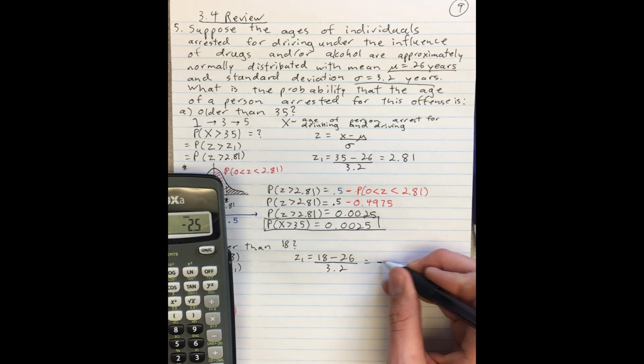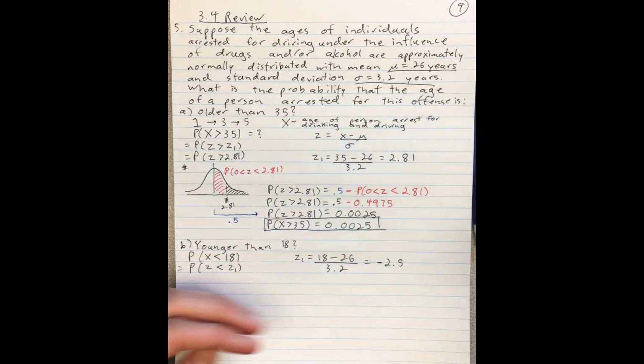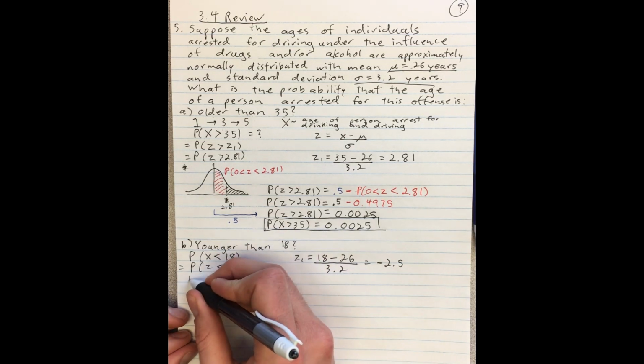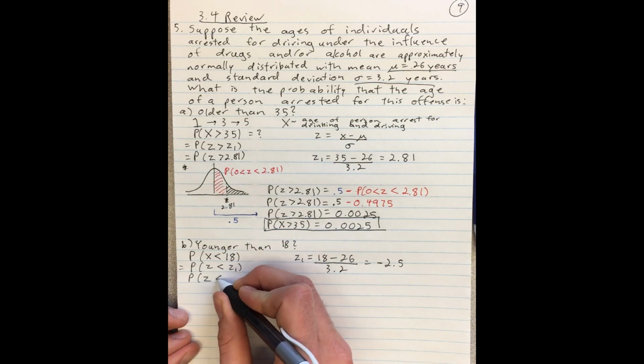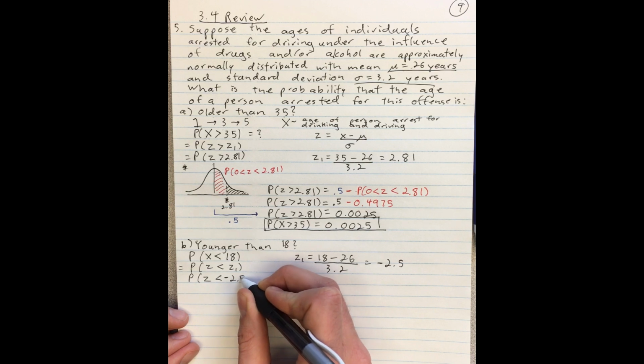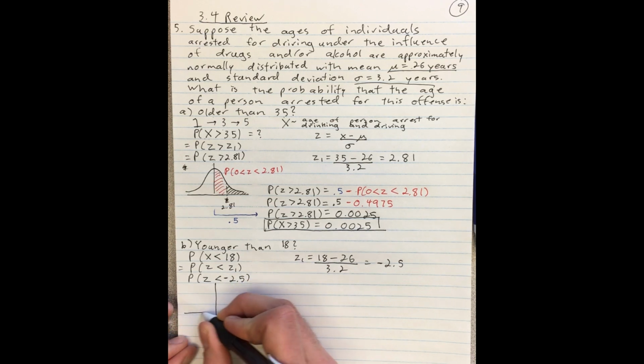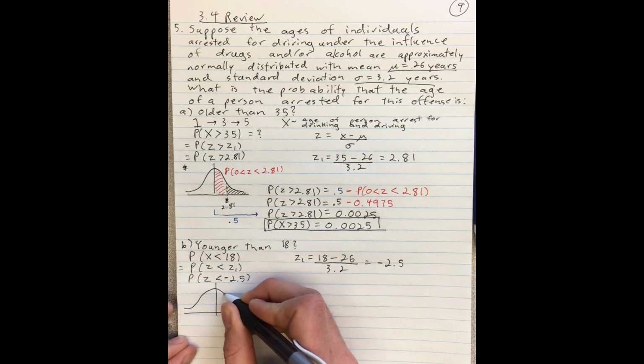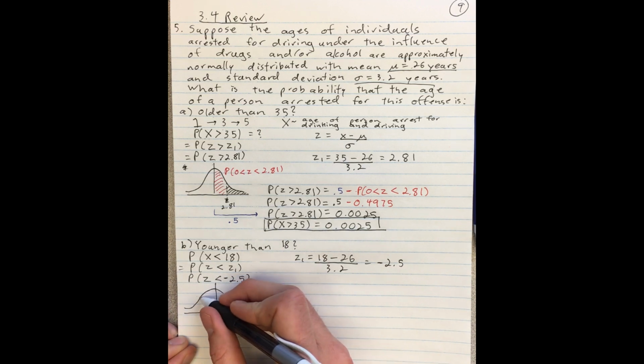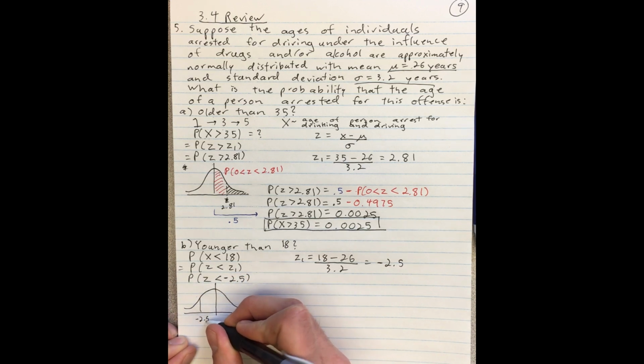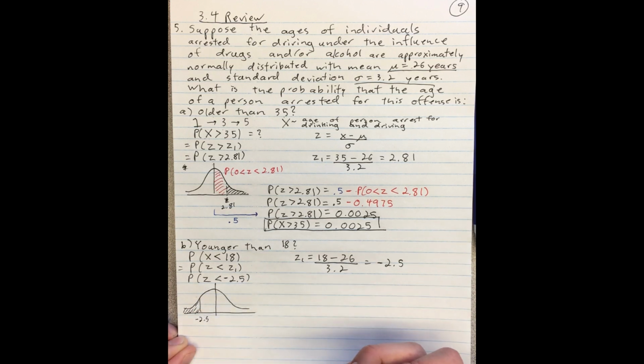I get negative 2.5. Okay, so this is the probability that Z is less than negative 2.5. When we draw that out, pardon my awful drawing, there's my negative 2.5, and this is Z less than negative 2.5.